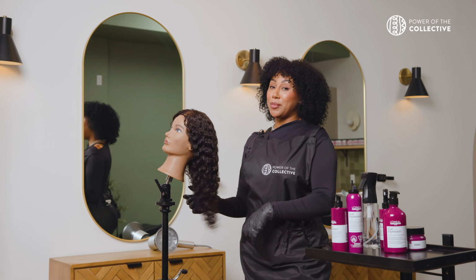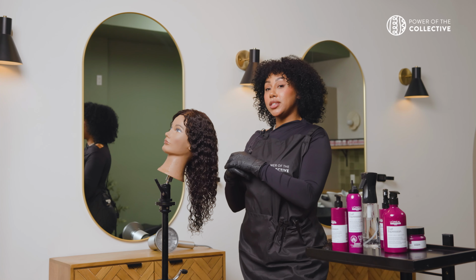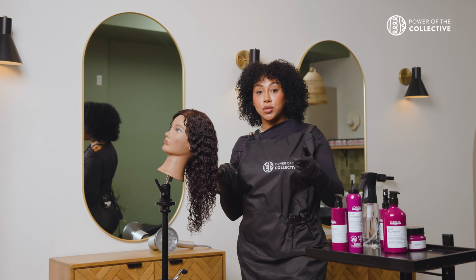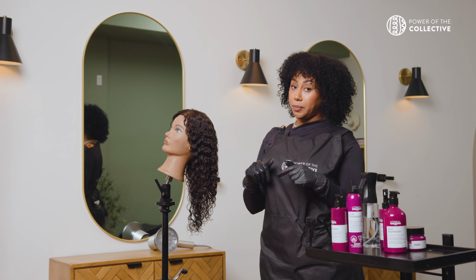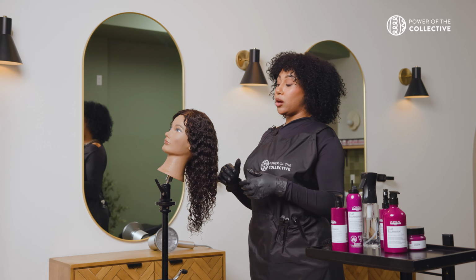Now that we've moved on from color, we are going to start the styling. And for the styling, I'm using 2 different products. I'm using a mousse and a gel cream. This is going to add volume as well as definition into the hair.